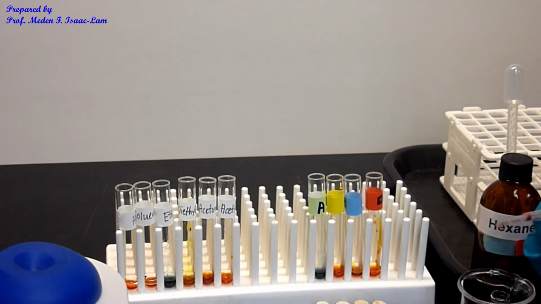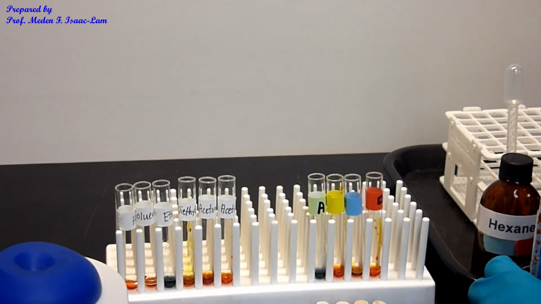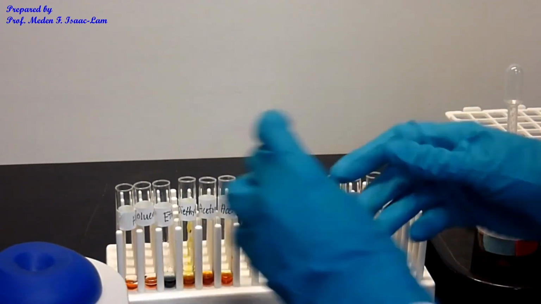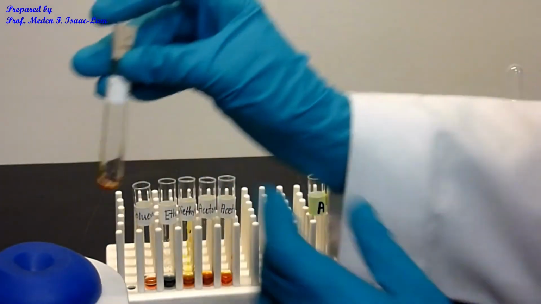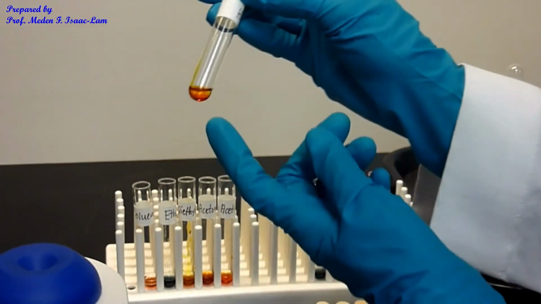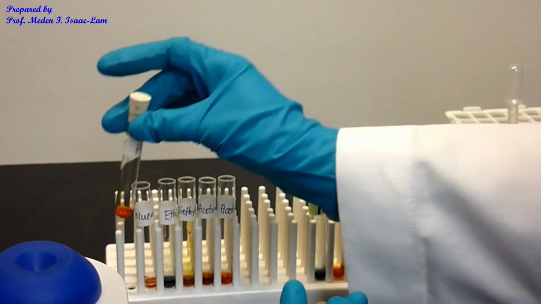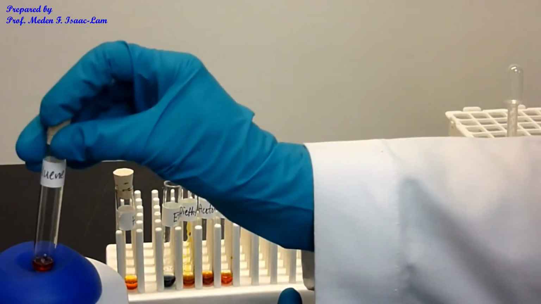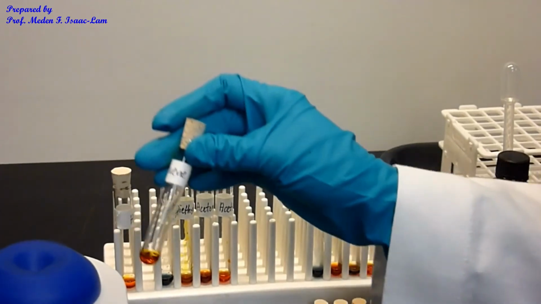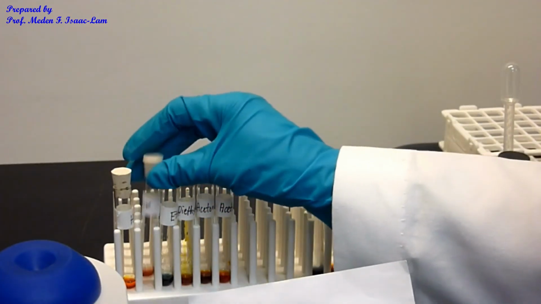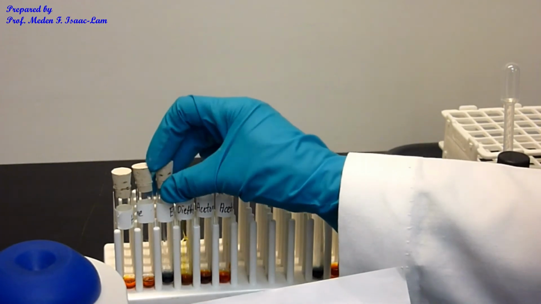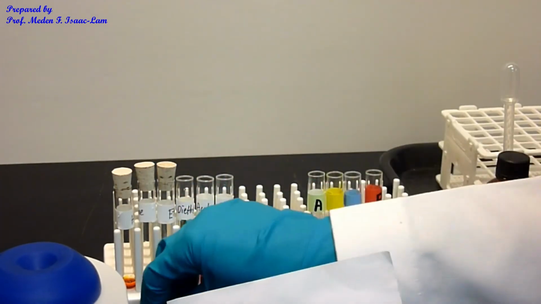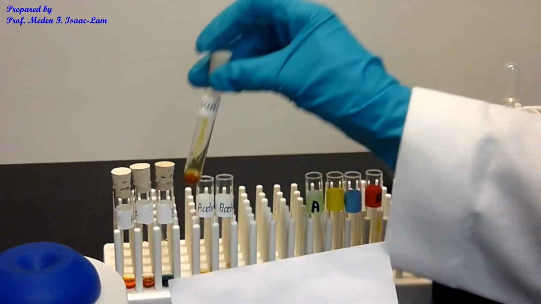So let's review. Okay, so now hexane, so I'm gonna mix it up. So hexane is orange in color, and then toluene. So toluene is orange in color, okay, and then now ethanol turned green, okay, and then diethylamine had some reaction.